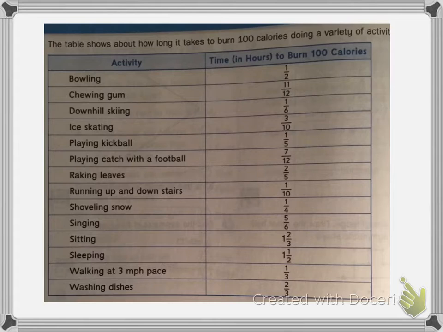All right, which activity did you find? Well, if I was in class, I would talk and ask you guys what your process was in trying to figure out what was the activity that burned the 100 calories in the least amount of time. To find the least amount of time, I'm looking for the fraction that is the lowest. The fraction that's the lowest.